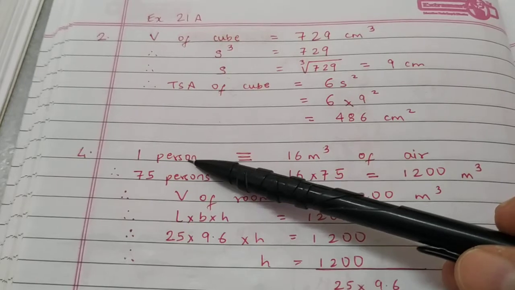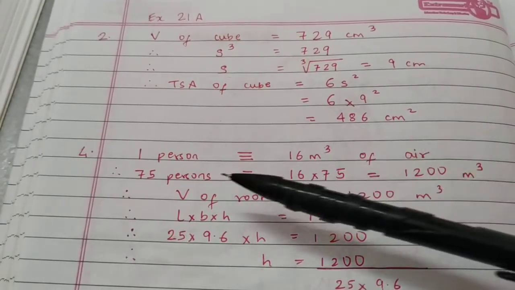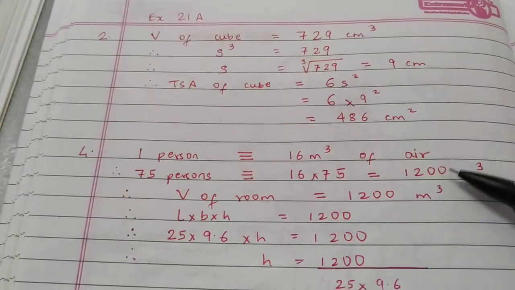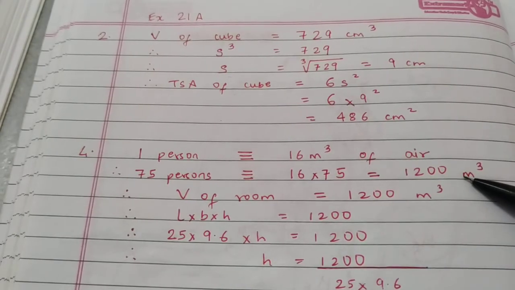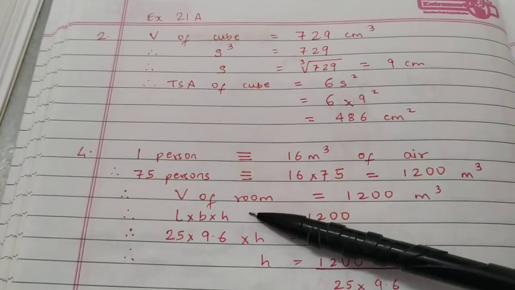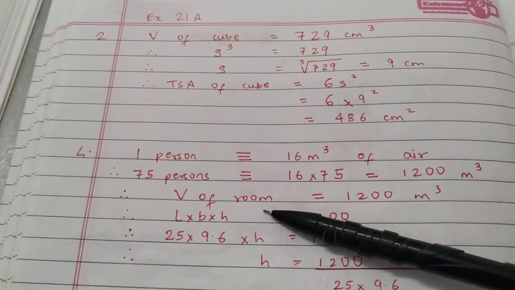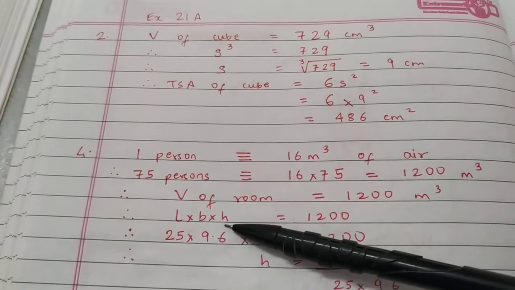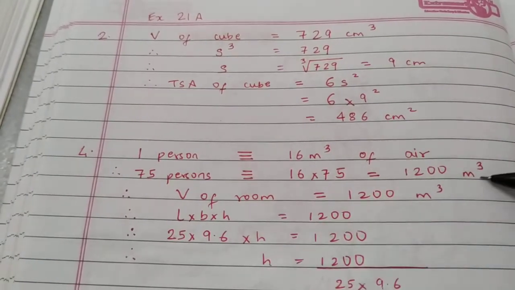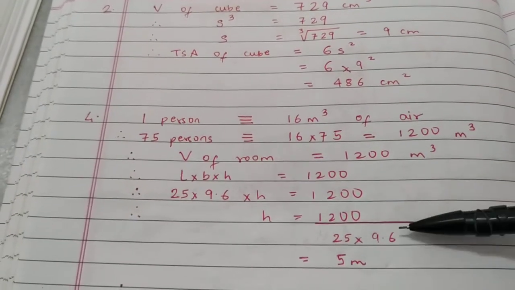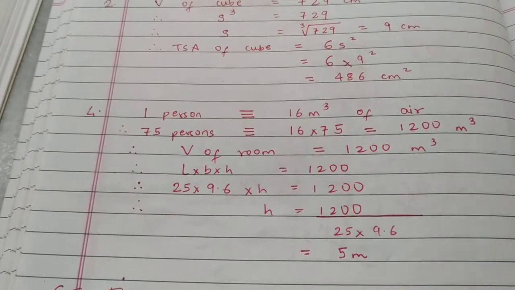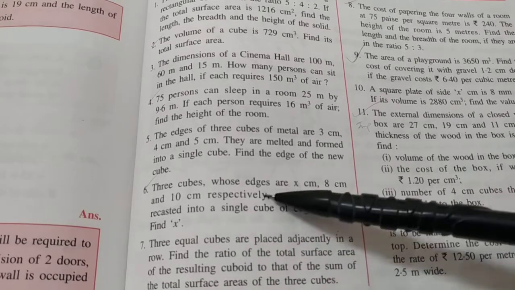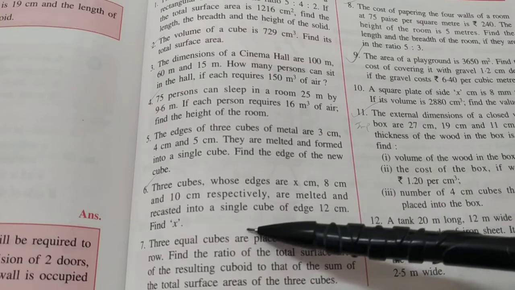One person requires 16 meter cube of air. So 75 persons would require how much air totally? 1200 meter cube, which would be the volume of the room, because volume of the room is equal to the volume of the air it contains. But volume is always L into B into H, out of which L and B are given, so only height is asked. So we can solve further and get the value of height as 5 meters. Next, the sixth sum. There are 3 cubes whose edges are x, 8 and 10 centimeters respectively.